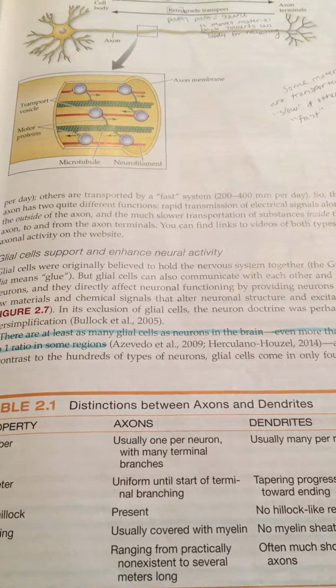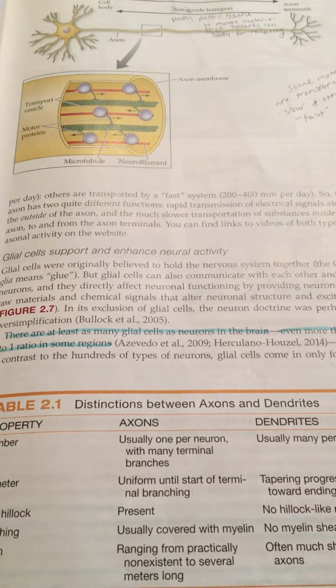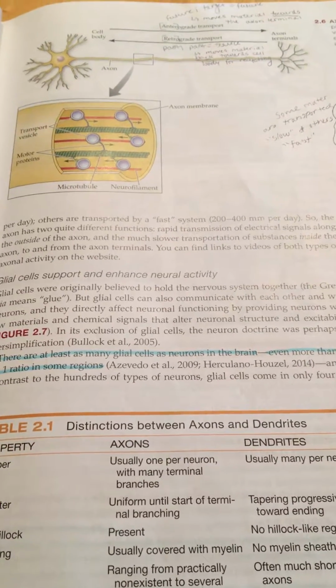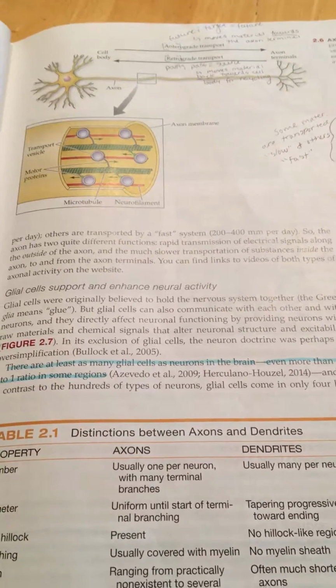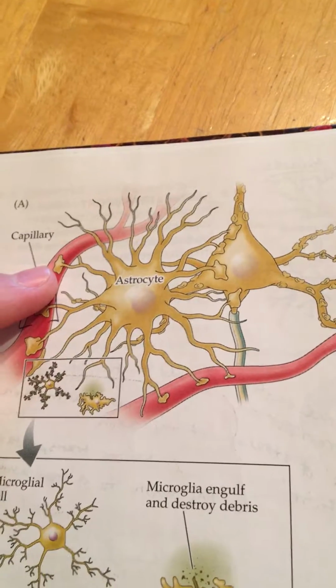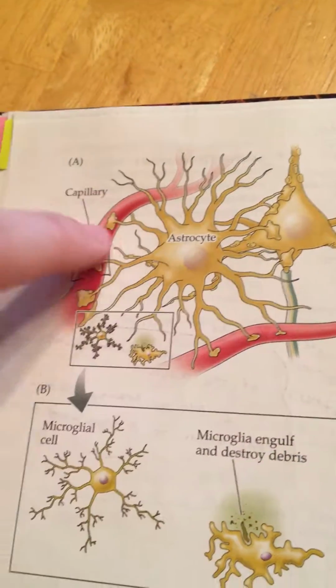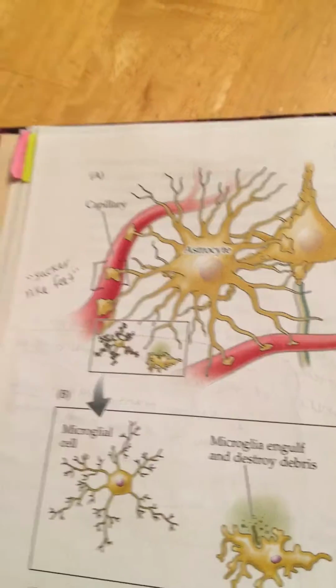And although there are at least as many glial cells as there are neurons in the brain, glial cells are slightly less complex, only coming in 4 basic forms, only 3 of which are actually found in the brain. The first glial cell found in the brain is an astrocyte. An astrocyte is a star-shaped glial cell, and it has numerous extensions that run in all directions, so that it kind of branches out like a star.